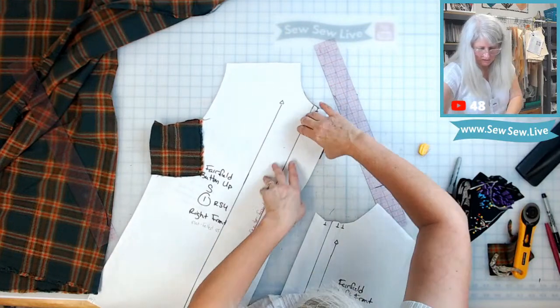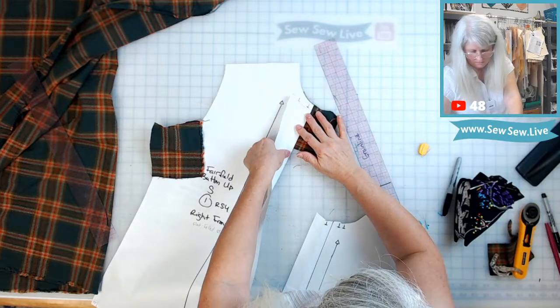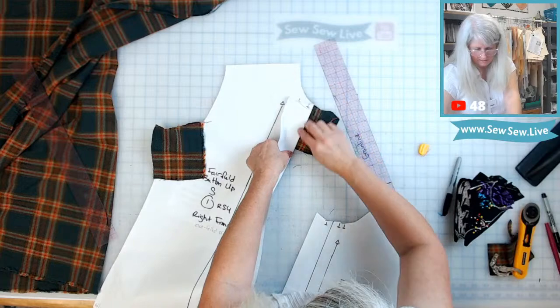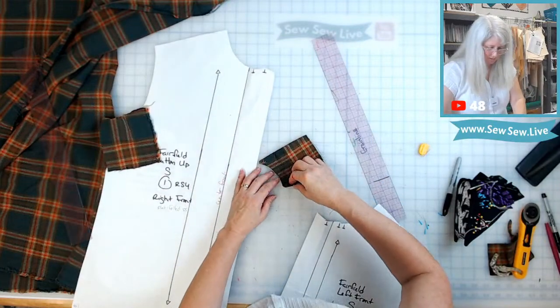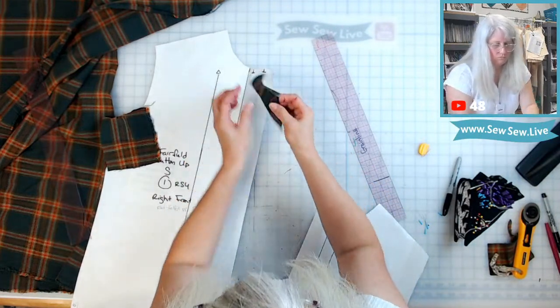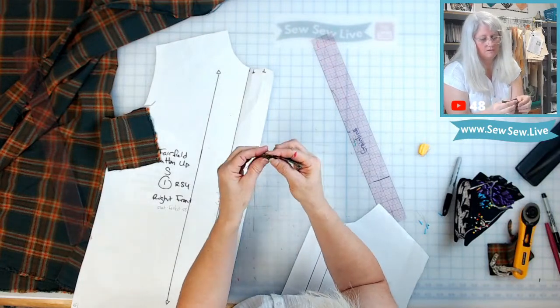So did I just not cut this out very good? It's between this one here, right? It should be right there. Maybe I just didn't sew it very good. This one. And then this one.